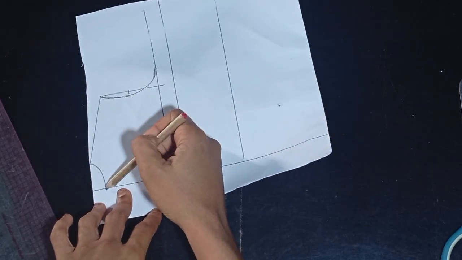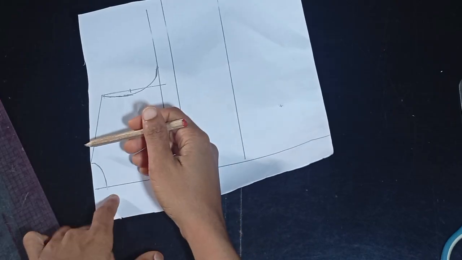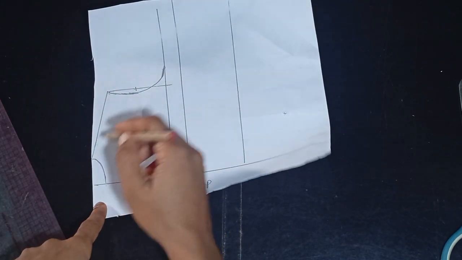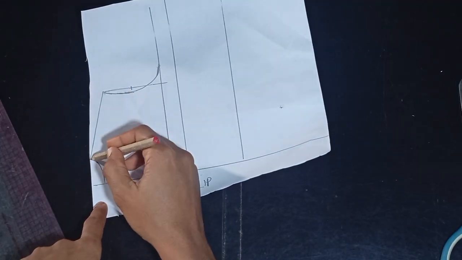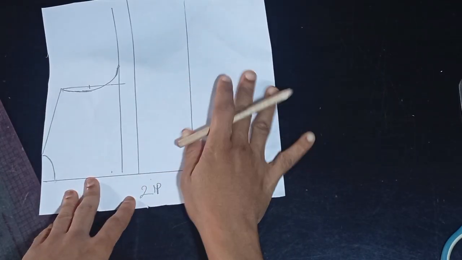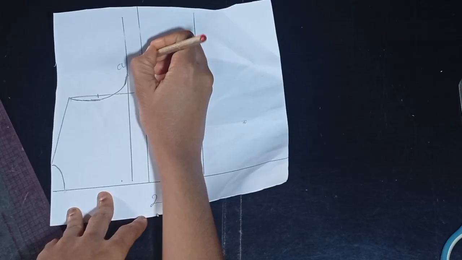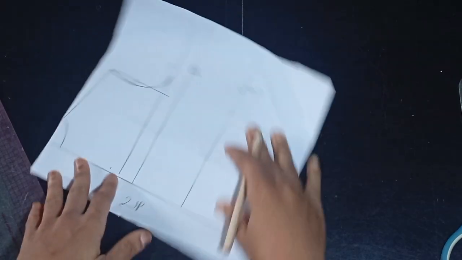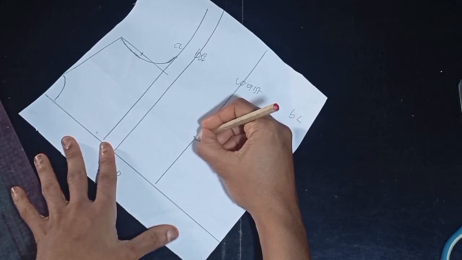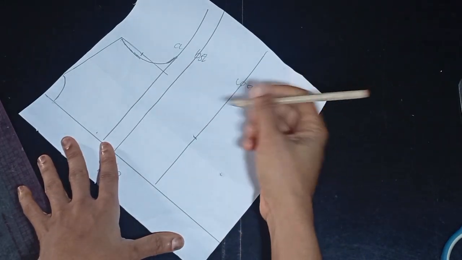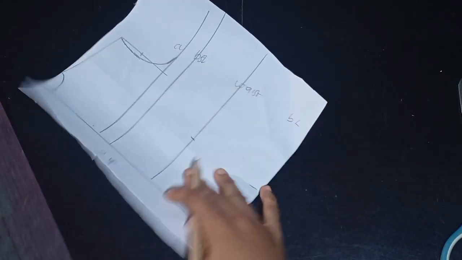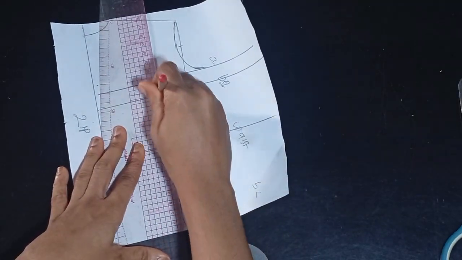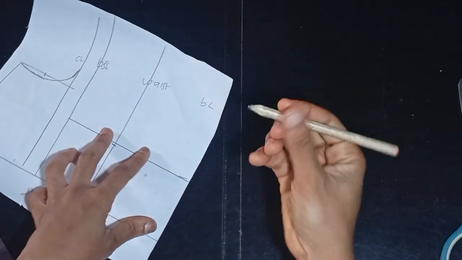I marked the neckline, which is 3 by 1 inch for the back neckline. So I marked the chest line, bust line, waist and blouse length. What I will do now is to mark my dart, which is your nipple to nipple divided by 2, and I'll mark on the waistline, blouse length, and I'll extend it all the way to the bust. I'll just use a basic dart here.